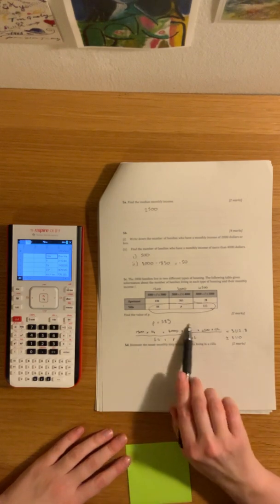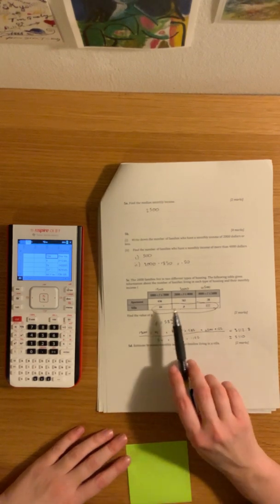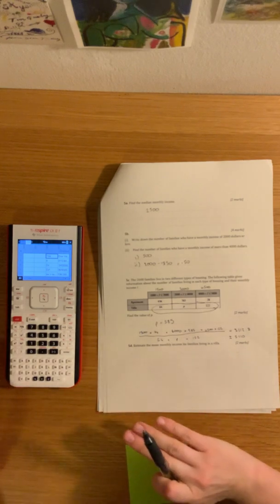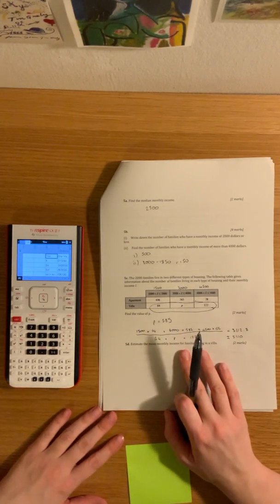So if you're concerned about how to figure all of that out, you can just put the table into the calculator for yourself instead. Right, next question.